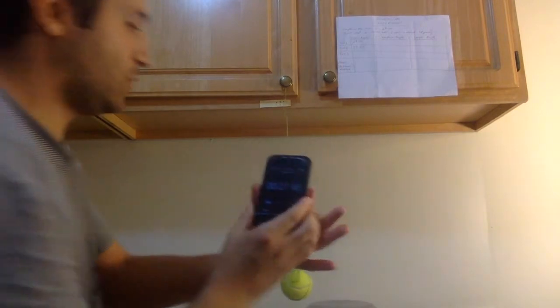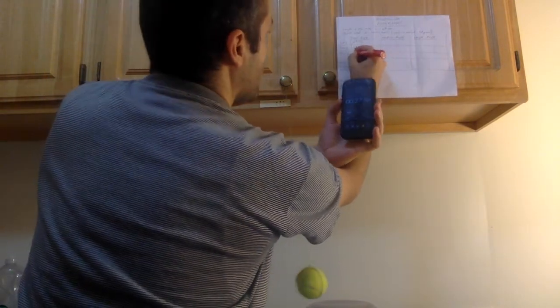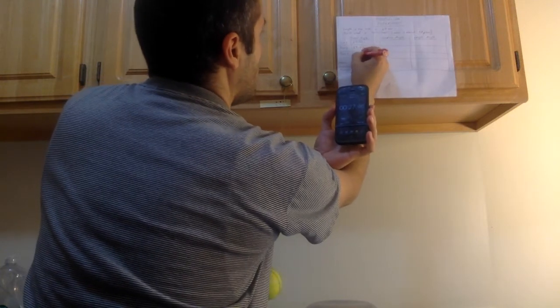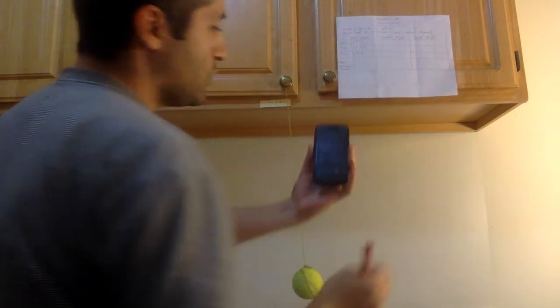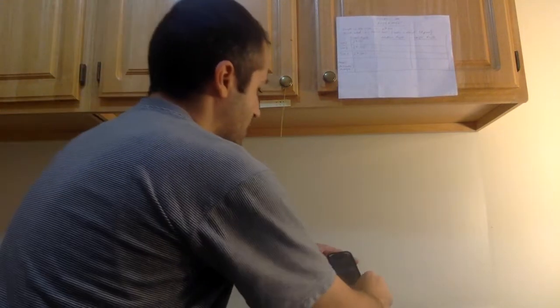Very, very close to both of my first 2 measurements. 27.46 seconds. So this is the time for 20 revolutions or 20 cycles.